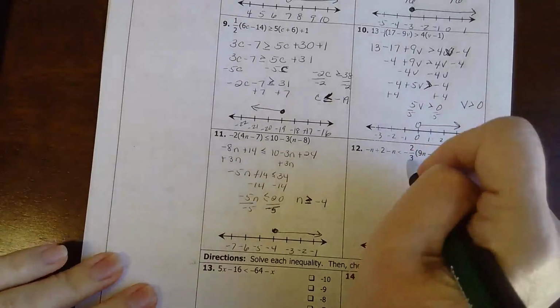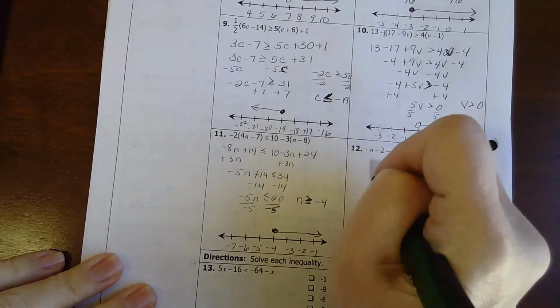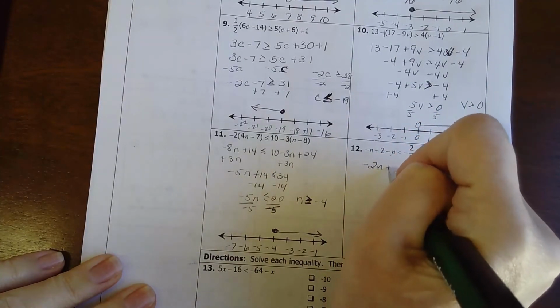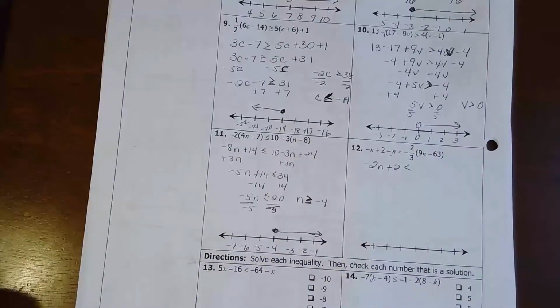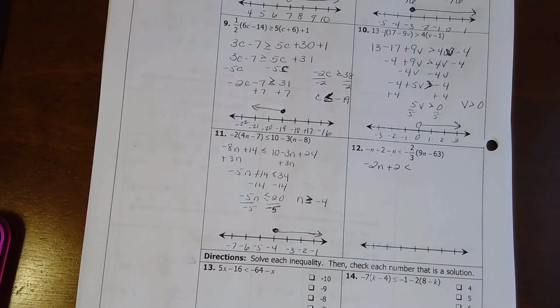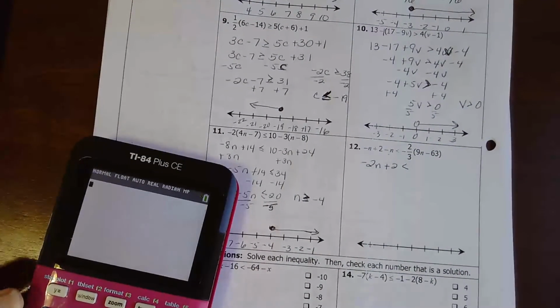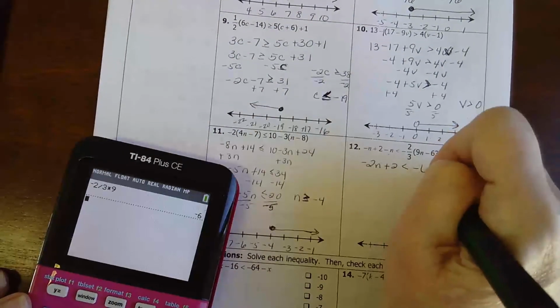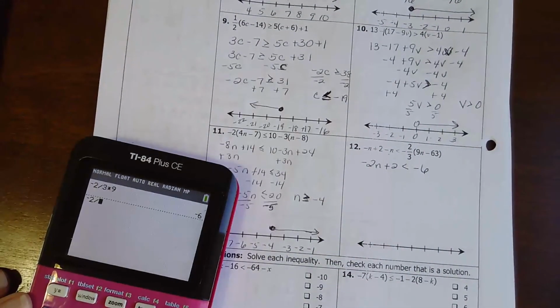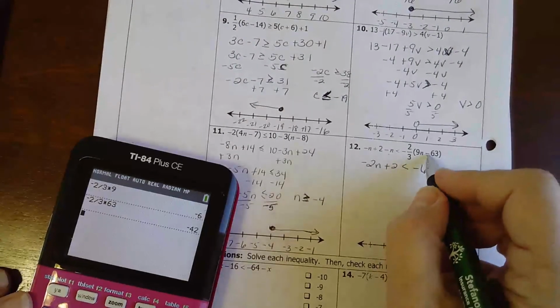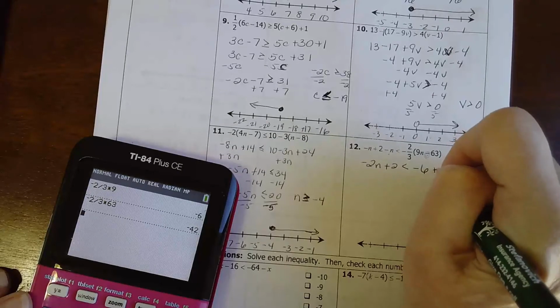All right, let's do number 12. So over here we got negative 2n plus 2 less than, let me turn my calculator on first. So we're going to do negative 2 divided by 3 times 9, which is negative 6. Negative 2 divided by 3 times 63 is a negative 42, but there's a minus sign here, so that's going to be plus 42.